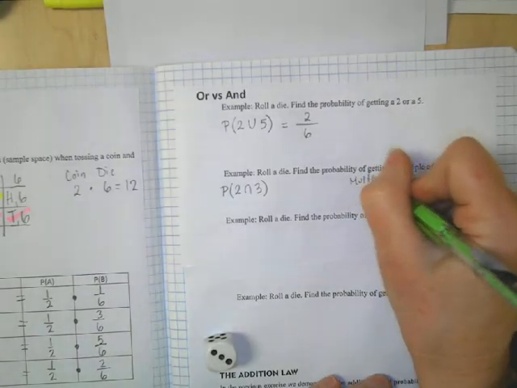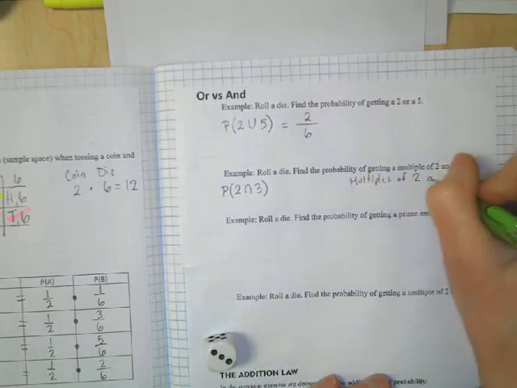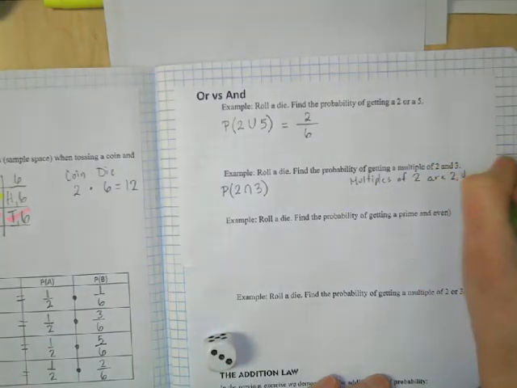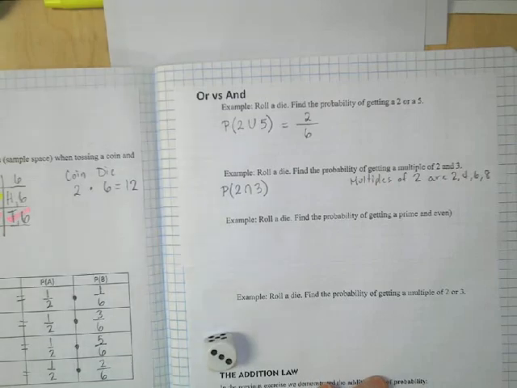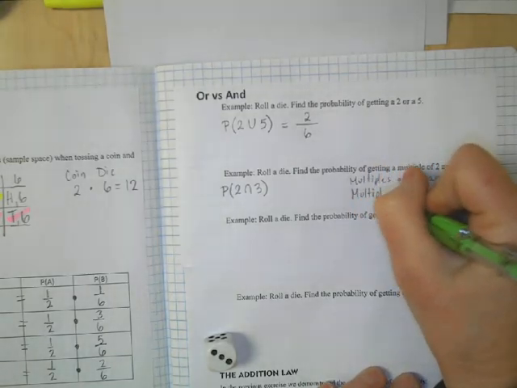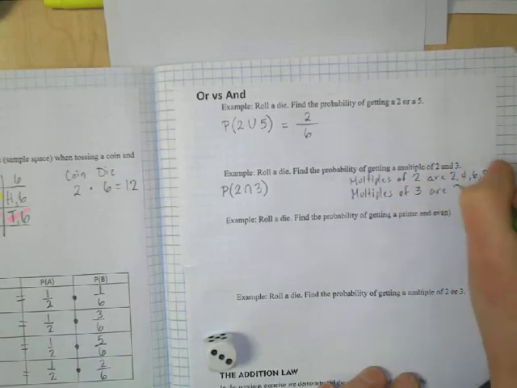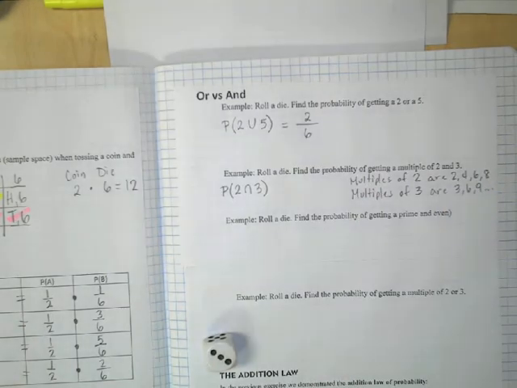So what are the multiples of 2? Multiples of 2 are 2, 4, 6, 8, etc. Okay, multiples of 3 are 3, 6, 9, etc. Okay, so what these two lists, do they have any numbers in common?